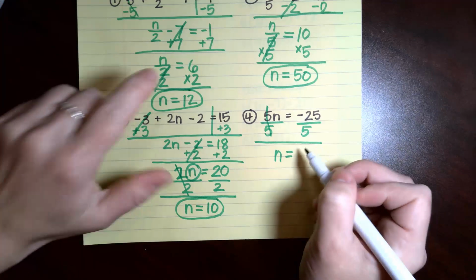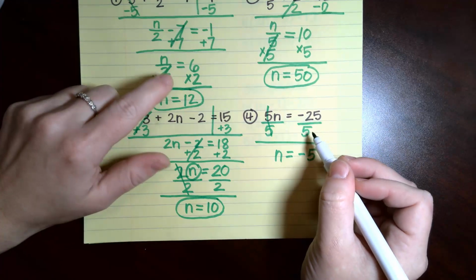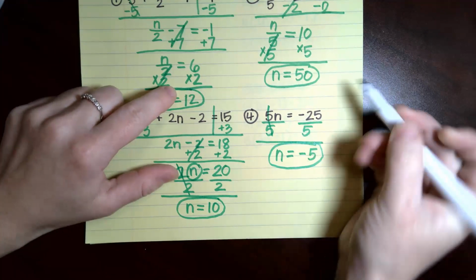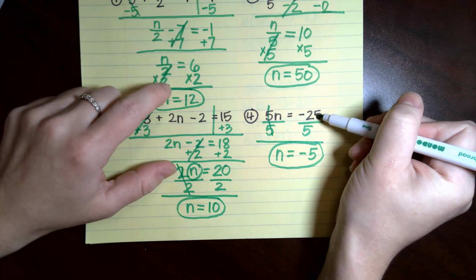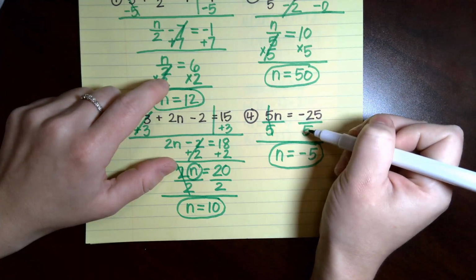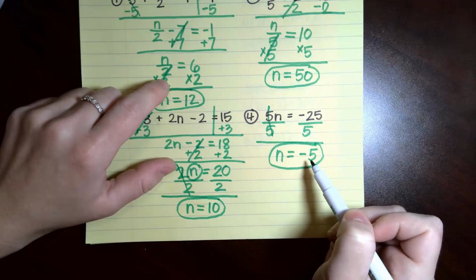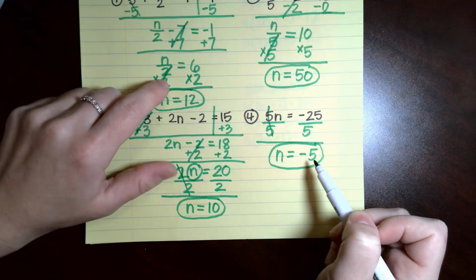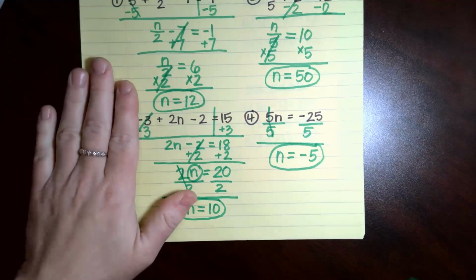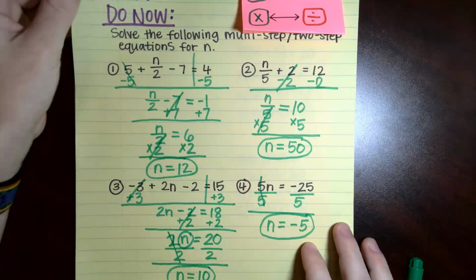It is negative. Negative numbers divided by positive numbers stay negative. The only way to change this -25 to a +5 would be if we divided by another negative. We would have to have 2 negatives to cancel and create that positive. Does that make sense to everybody? Okay, wonderful. All right, guys, we are going to go ahead and move on to the next thing today.